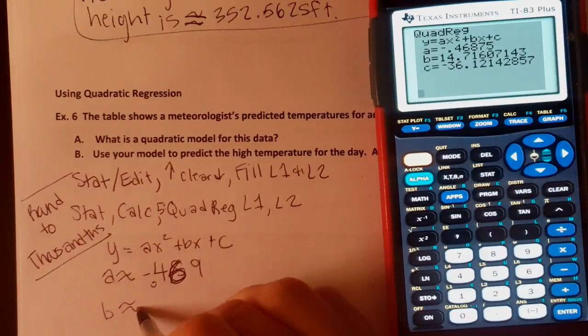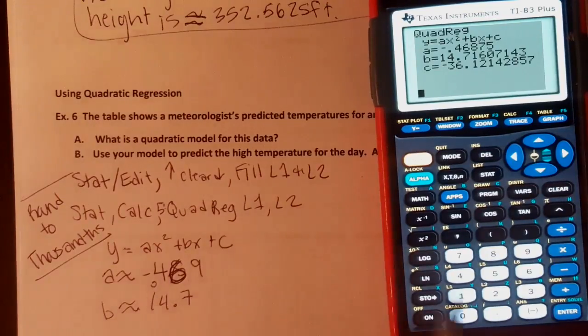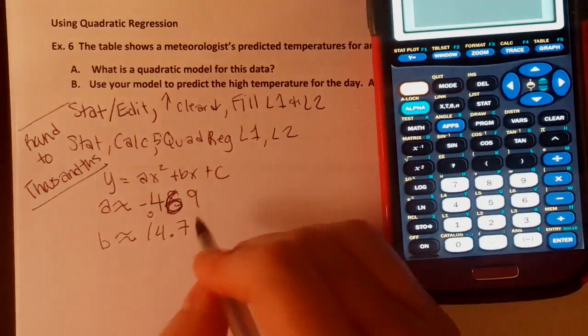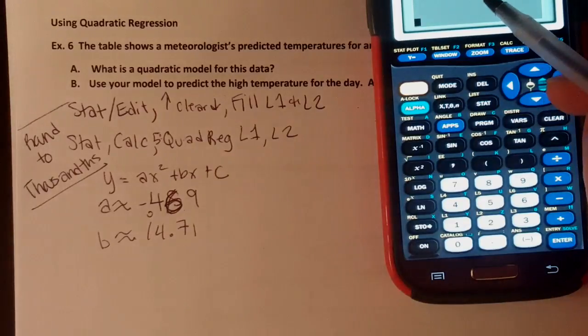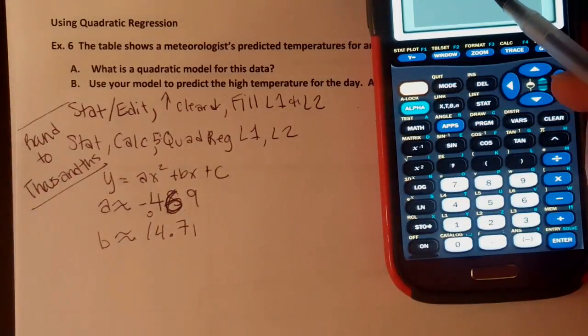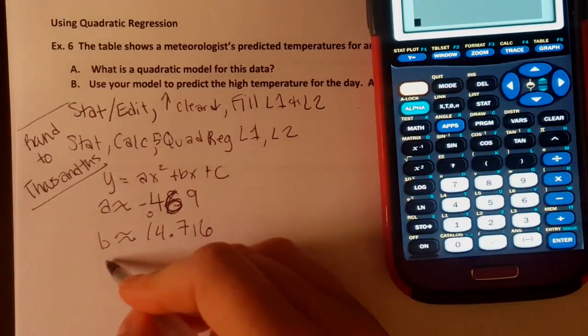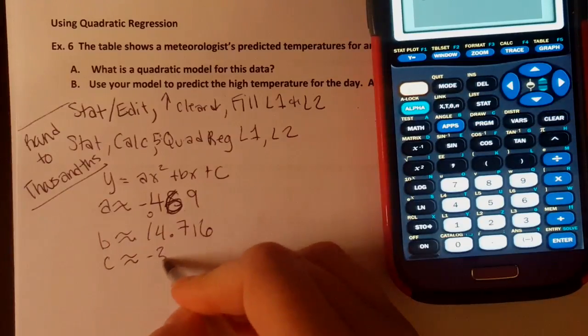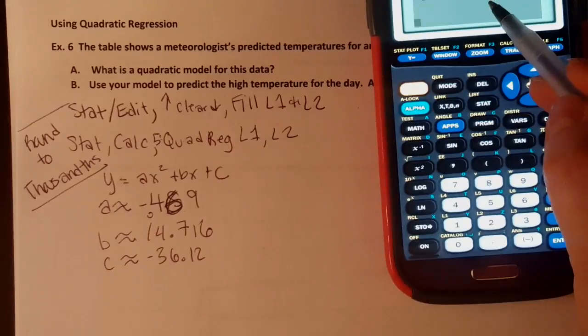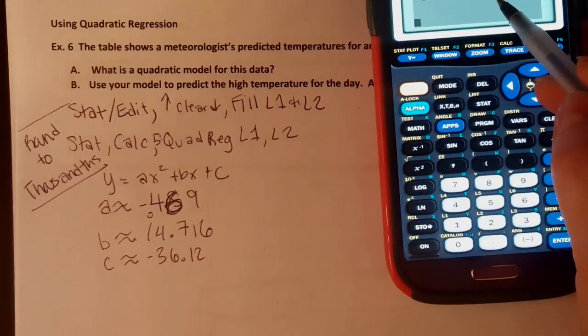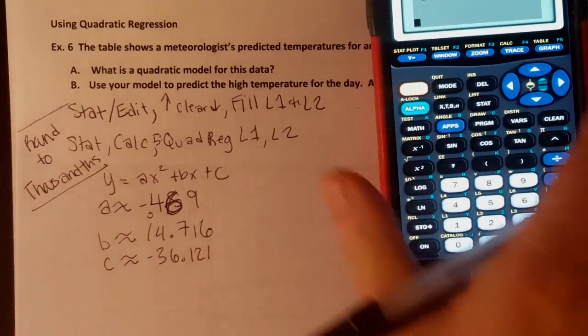And B is approximately 14.71. Make sure you can actually see this. The 6 should stay a 6. Look after it, it is a 0. 5 or more, we up the score. 4 or less, you let it rest. So 0 is 4 or less. We're going to let the 6 rest. And C is approximately negative 36.12. Should it stay a 1 or up to a 2? Look after it, a 4. 5 or more, we up the score. 4 or less, let it rest. This is a 4 or less, so we're going to let the 1 rest.